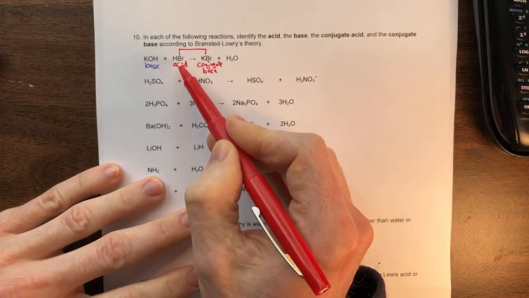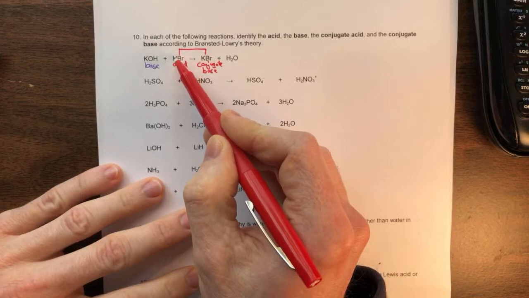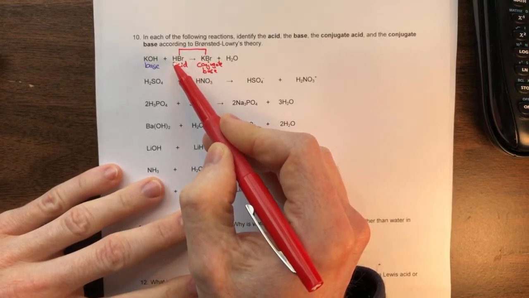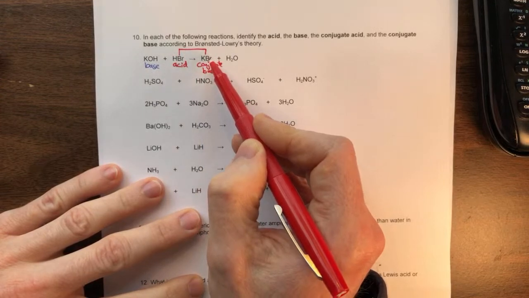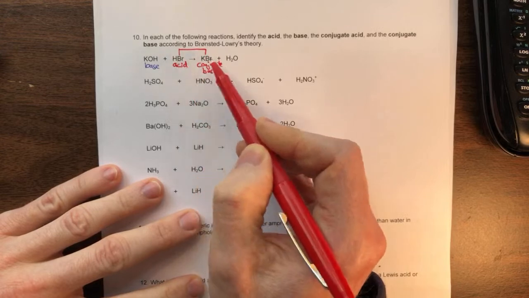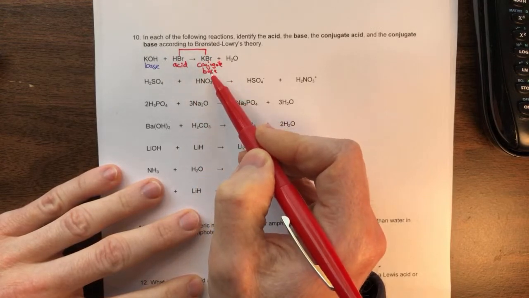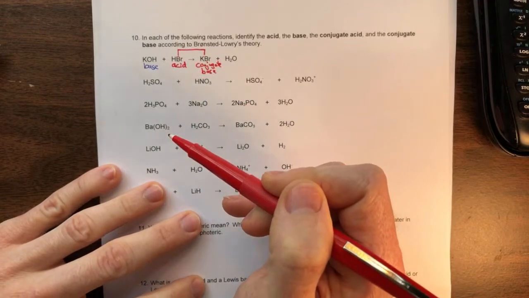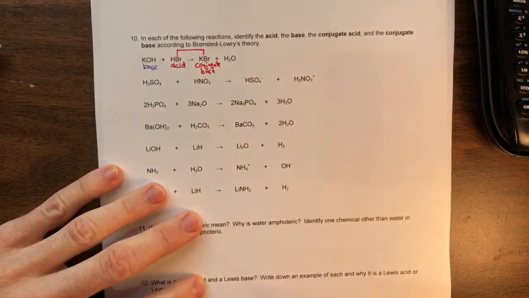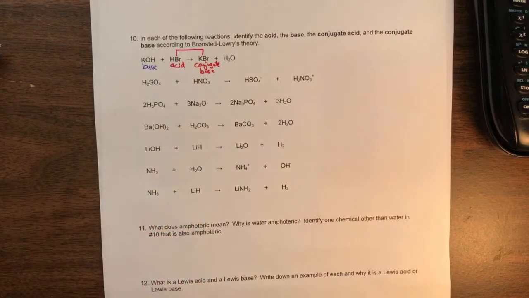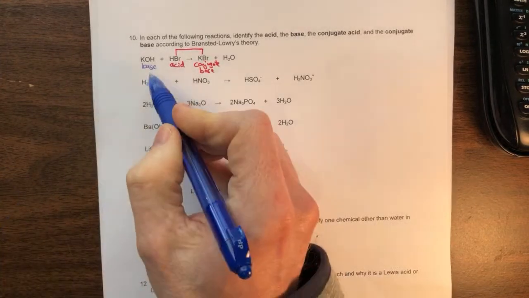So going from left to right, this HBr is acting as an acid because it's losing an H. Going from right to left, this KBr is gaining an H, right? And therefore is acting as a base. So this is an acid and conjugate base pair, okay? The potassium is really doing nothing at all. You could literally ignore the potassium. It's doing nothing at all.